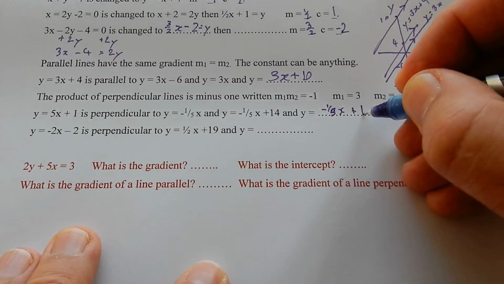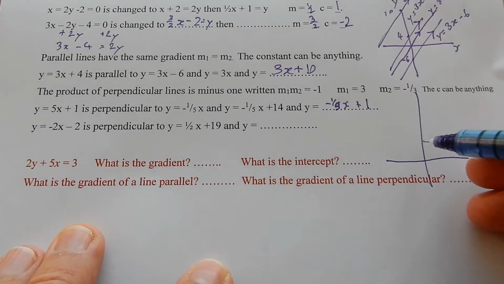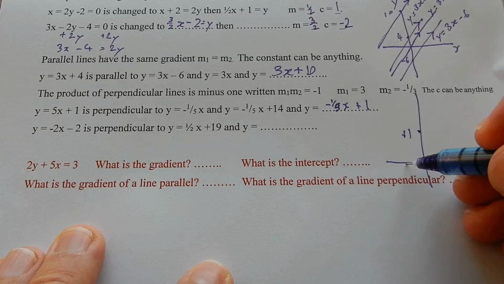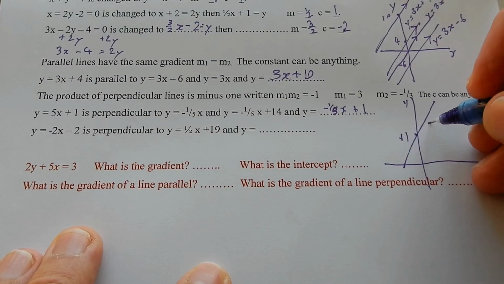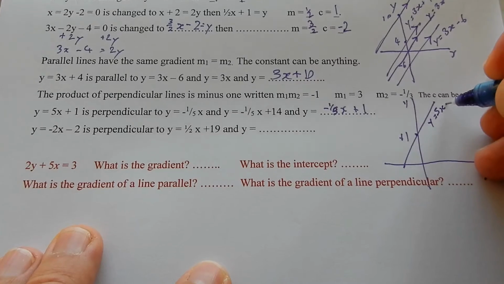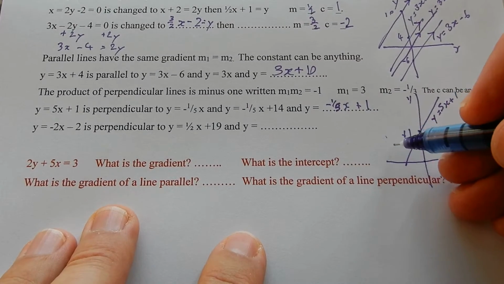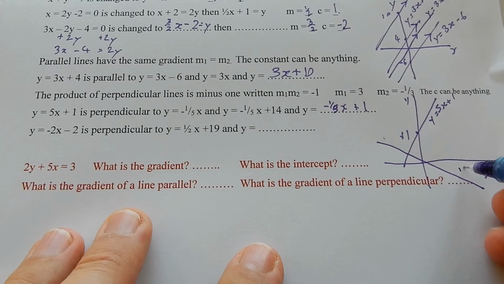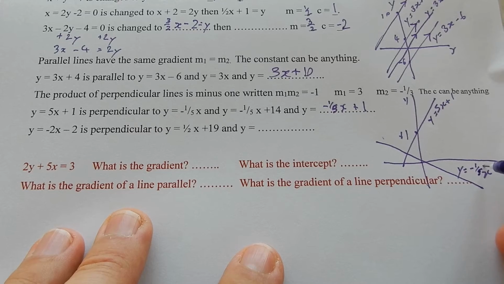x plus 1. Perpendicular lines look like this. Y equals 5x is very steep. This is y equals 5x plus 1. The other lines are perpendicular to it. That's the line y equals -1/5 x.